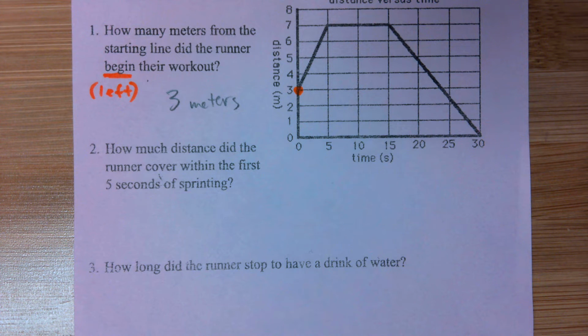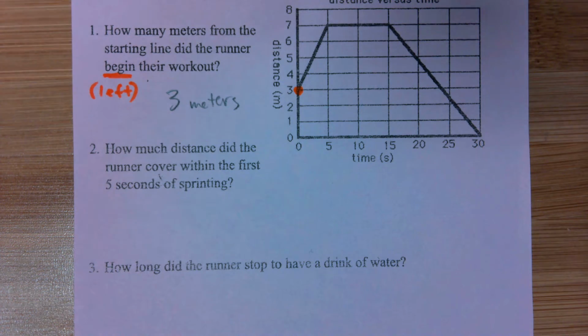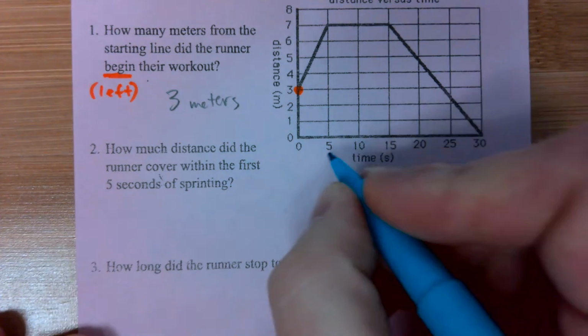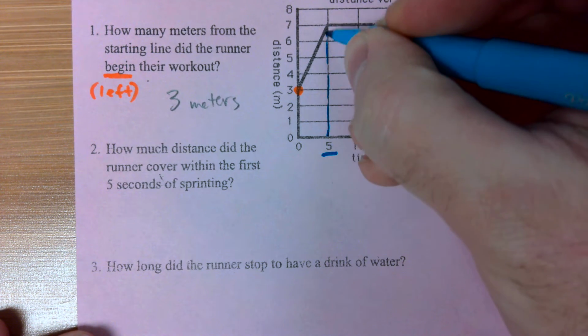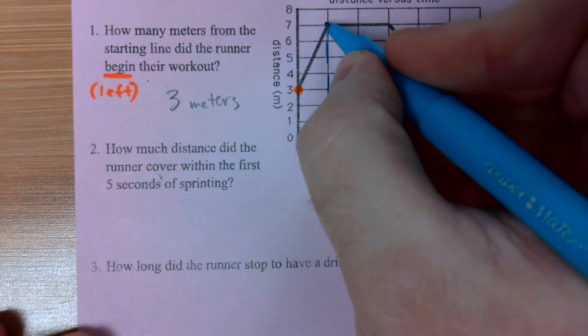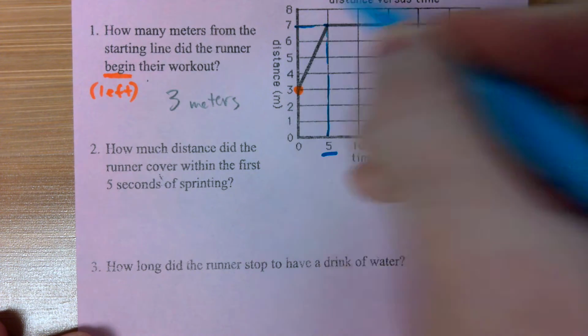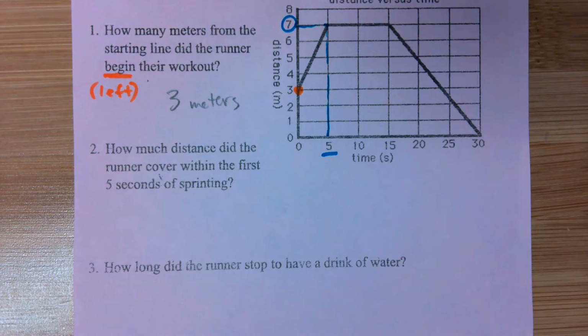Okay, anyone want to share how they came up with what they came up with? Go for it, Azalea. Okay, so on the time for seconds, you see the 5 on the x-axis, and you go up to where the runner is, and then you go left, and that's it. Okay, so the runner was able to cover 7 meters in 5 seconds. That's what you're saying? That's a great analysis, and that's exactly what we've talked about before.